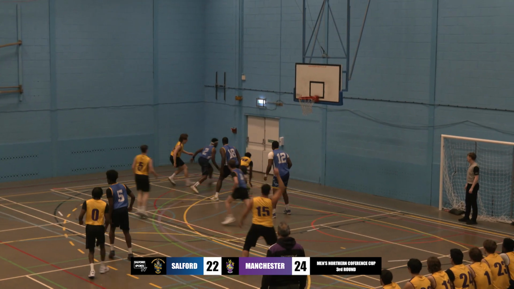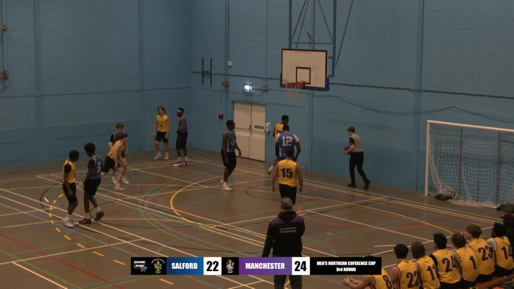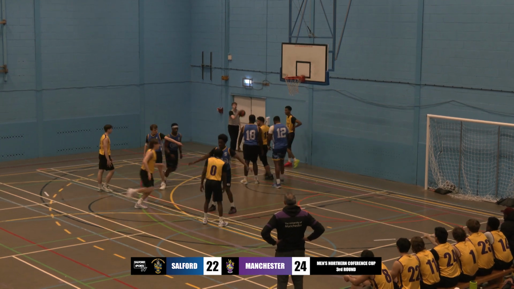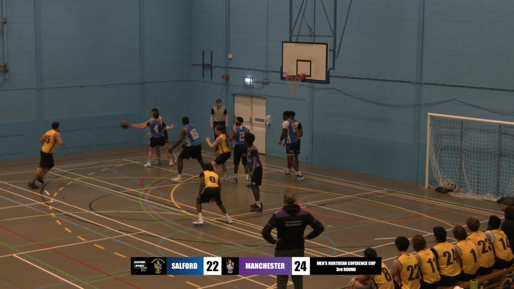Here's Suleiman. Looking to back Uchegbu down. It's an envious task, but he manages to throw the ball back off the Salford player and keep possession on the baseline. String comes in, Campbell with possession.